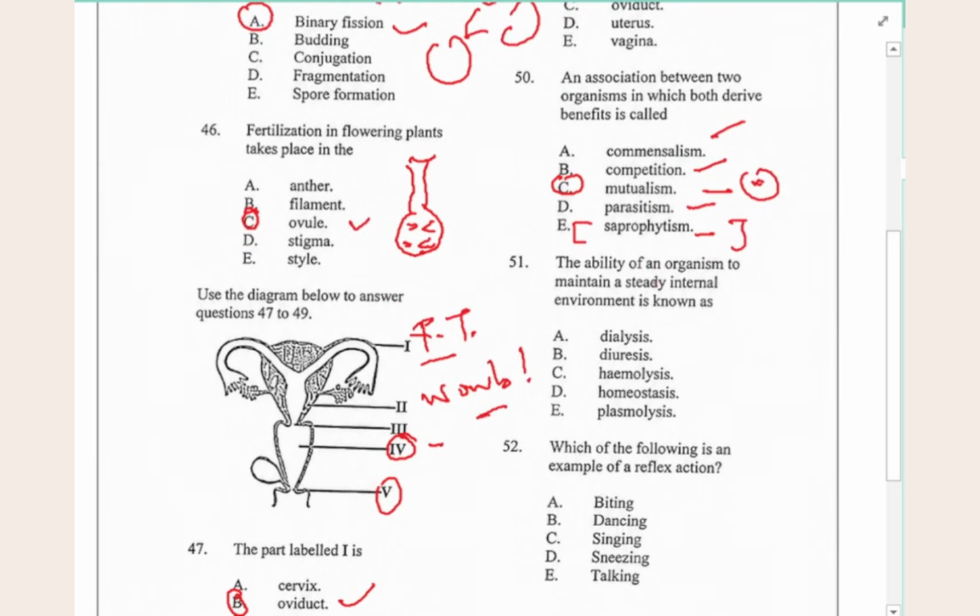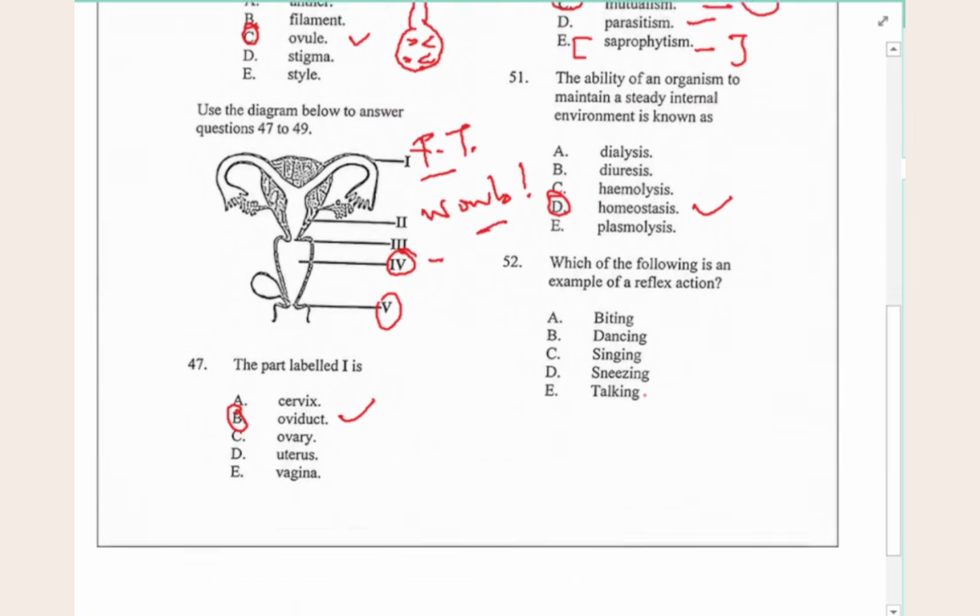Okay, number 51, the ability of an organism to maintain a steady internal environment is called homeostasis. Okay, a relatively constant internal environment is maintained by the process of homeostasis.